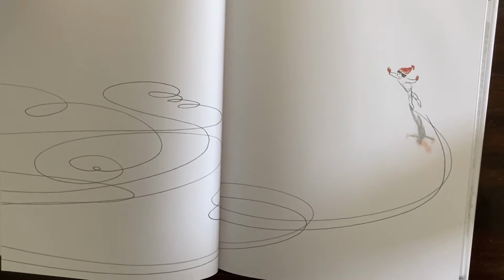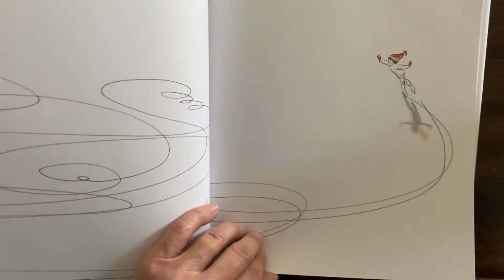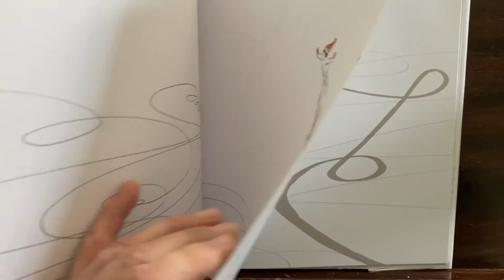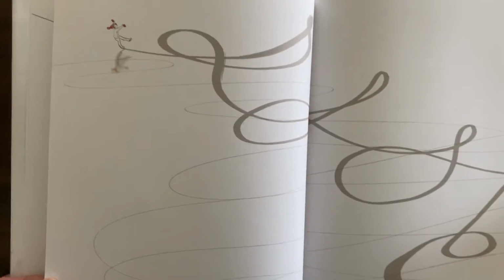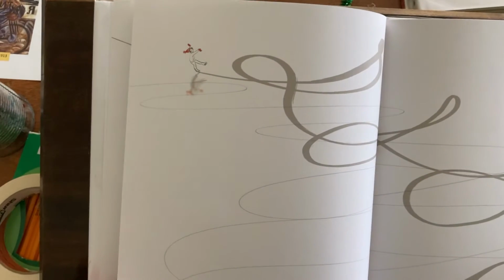Can you swirl like that? Have you ever gone ice skating? I like to ice skate. But you can also imagine this girl is running. She could be running and not ice skating.